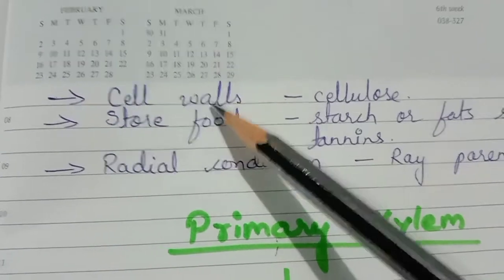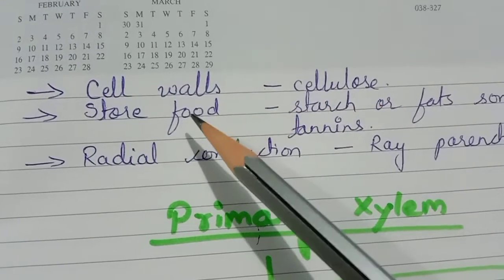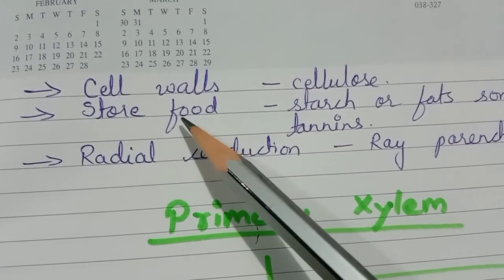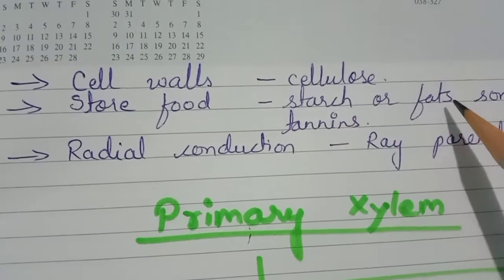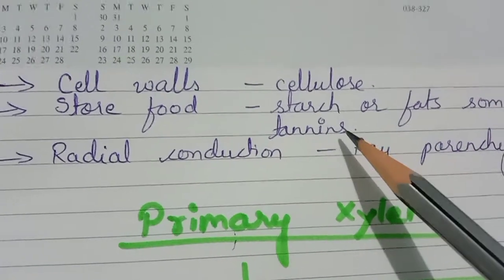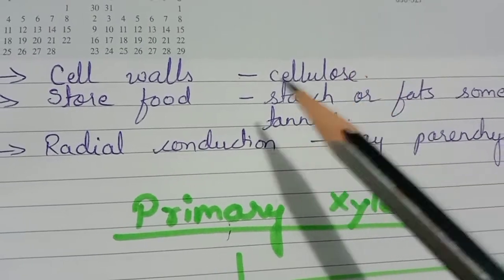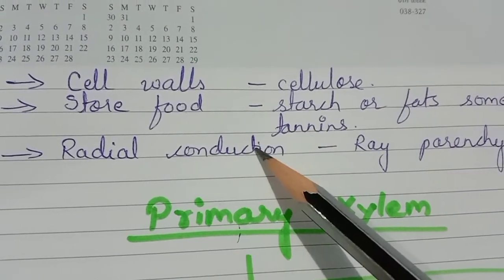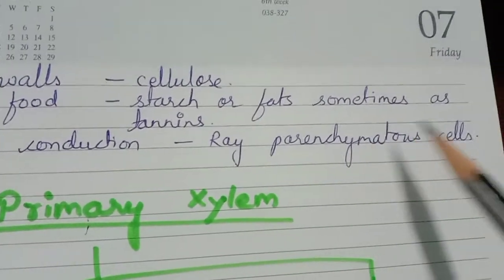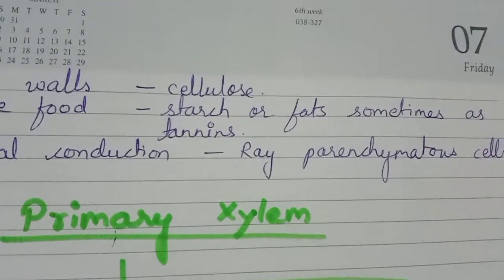And their cell wall has cellulose, and the main function of this parenchyma is storing food. How do they store? As starch or fats and sometimes other materials like tannins. Now this xylem parenchyma is meant for radial conduction, which is done by ray parenchymatous cells.